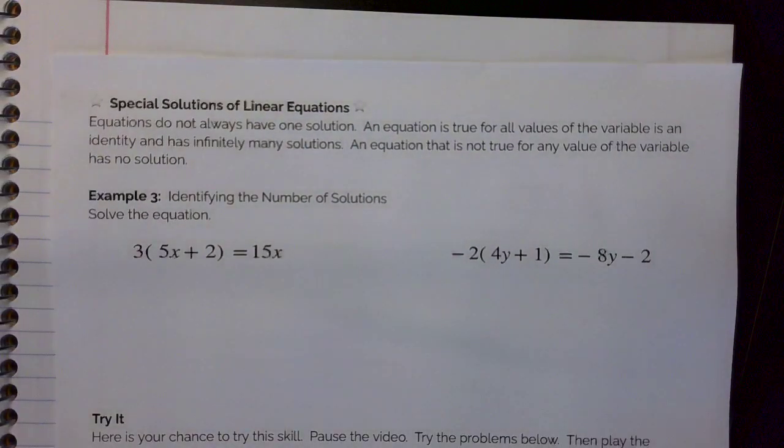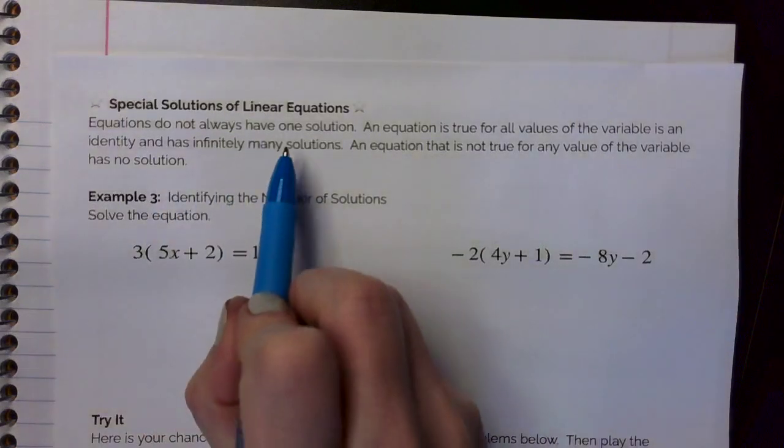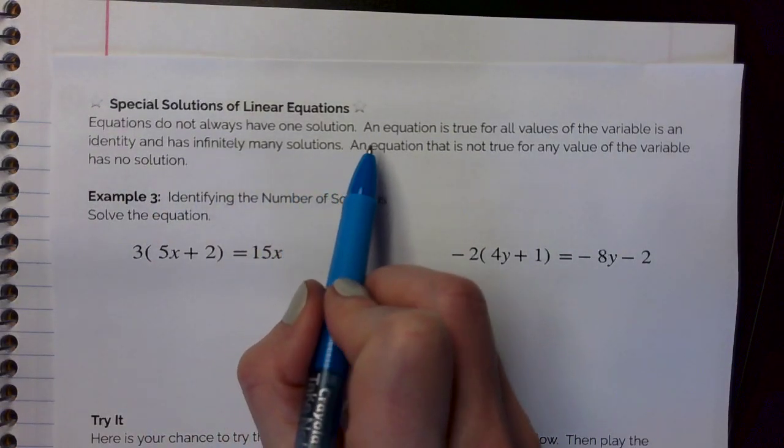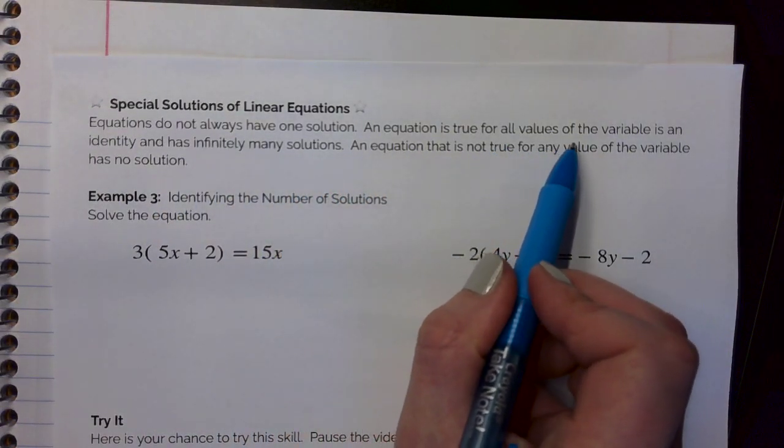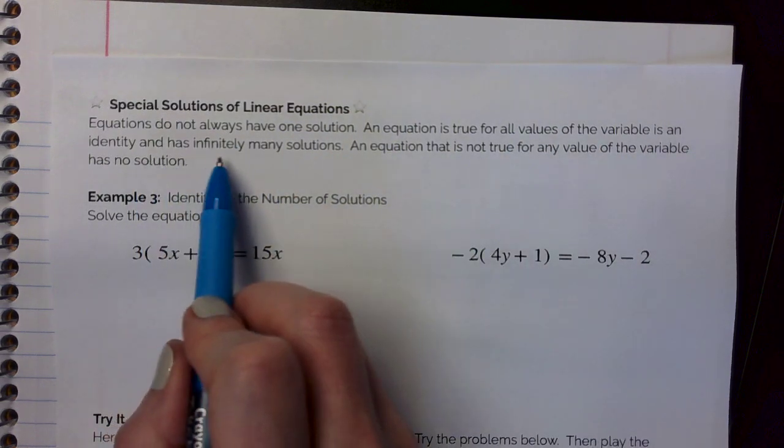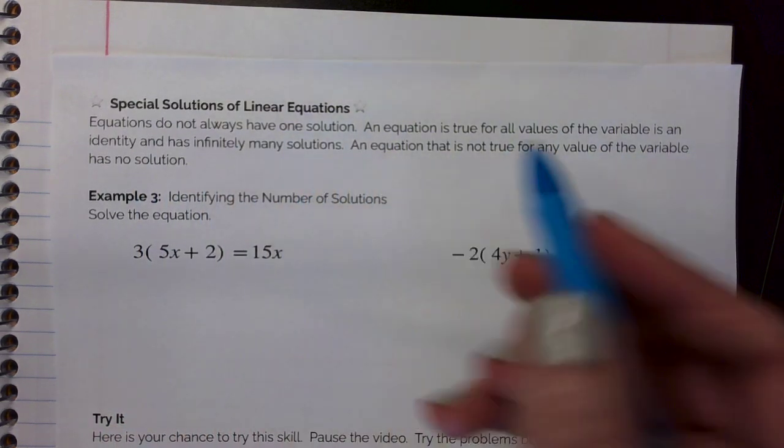Now we've got special cases, so special solutions of linear equations. Equations do not always have one solution. That's what we've seen so far. An equation that is true for all values of the variable is an identity, and has infinitely many solutions.